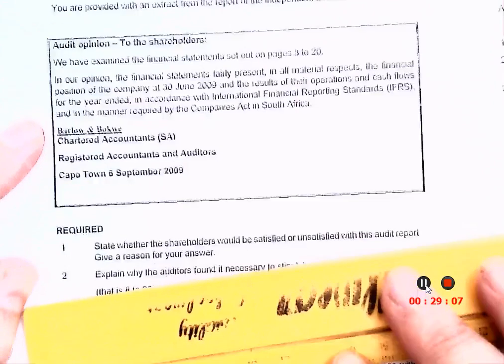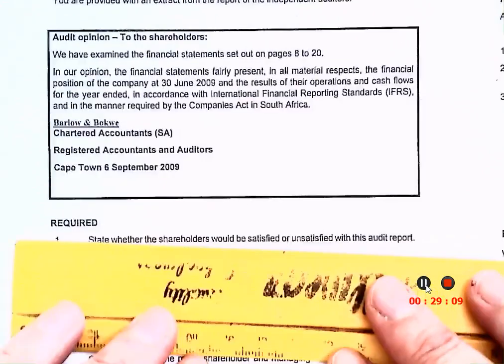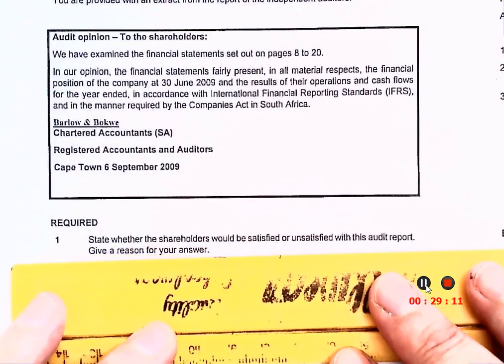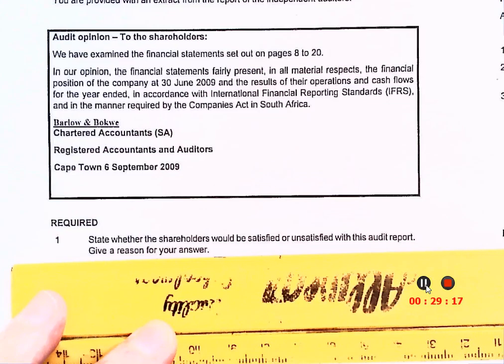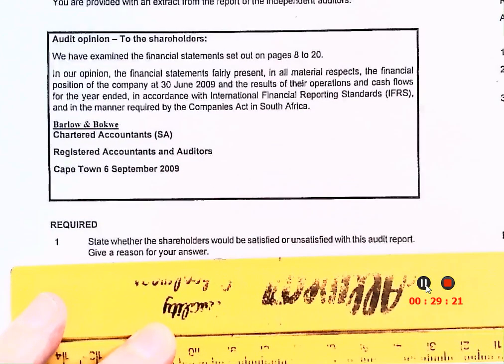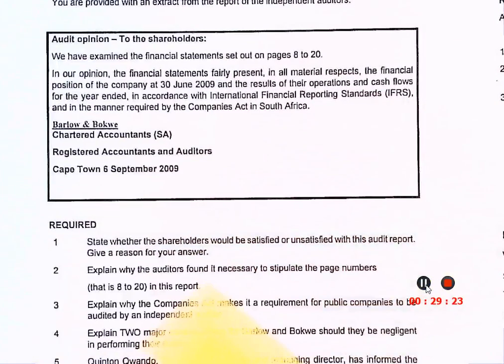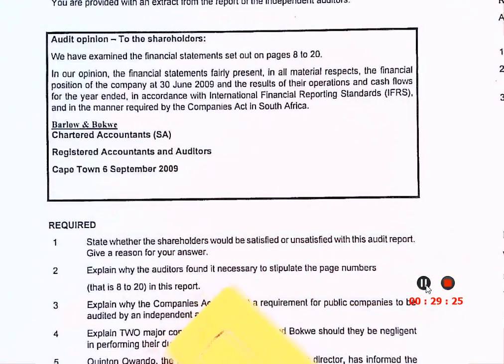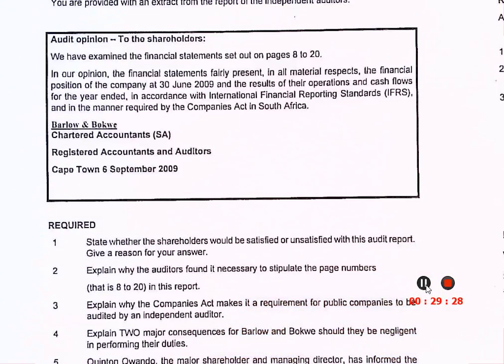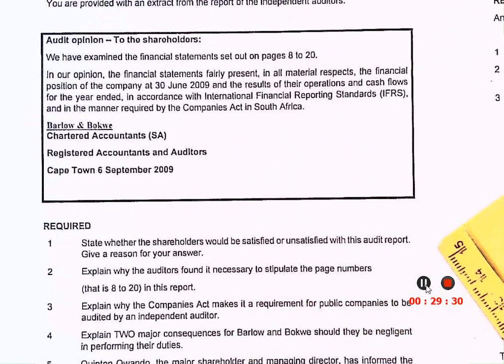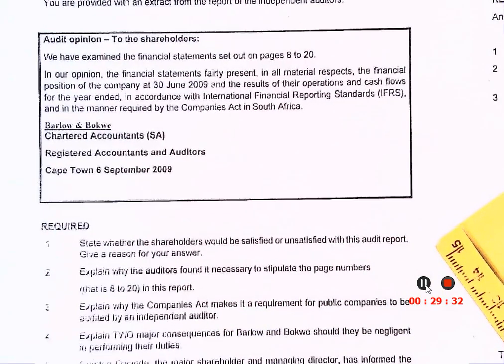Can you see here they say, state whether the shareholders should be happy with the audit report, give a reason. Should they be happy with this? Yes. What's your reason? It's unqualified. Okay. Explain why the auditors found it necessary to stipulate the page number. Limited role. Can you see? You can go work through that.